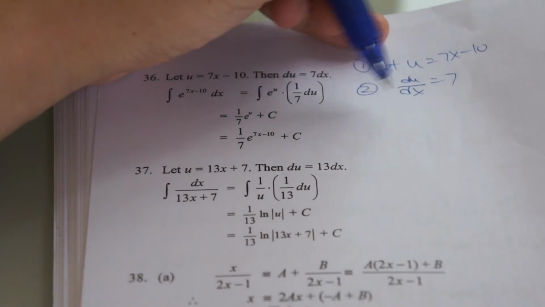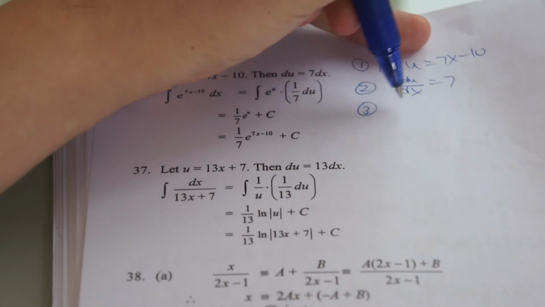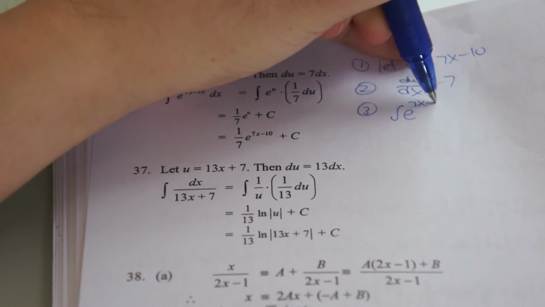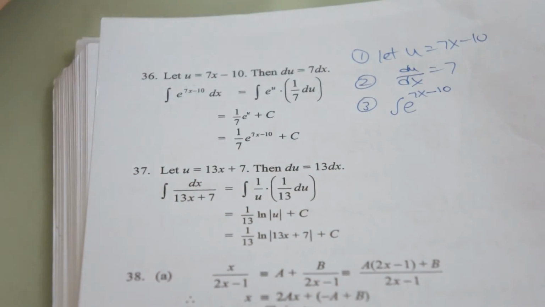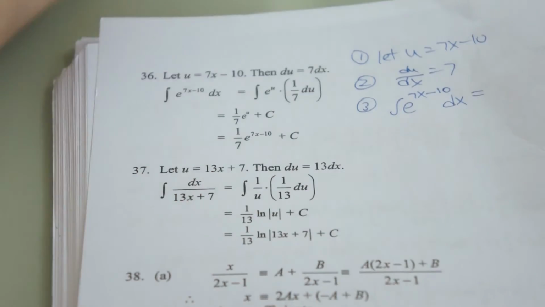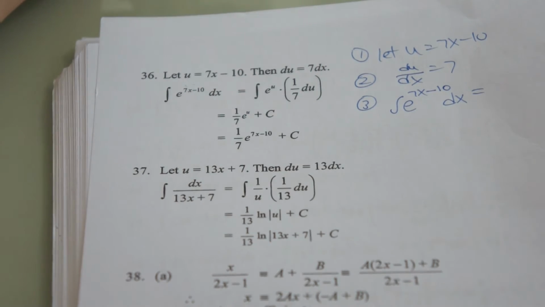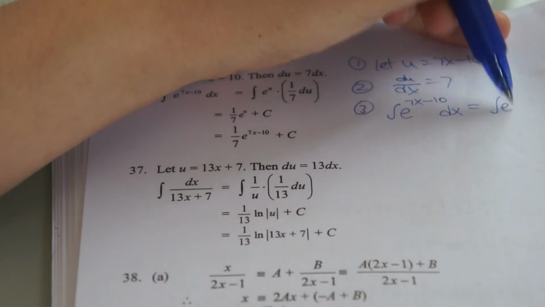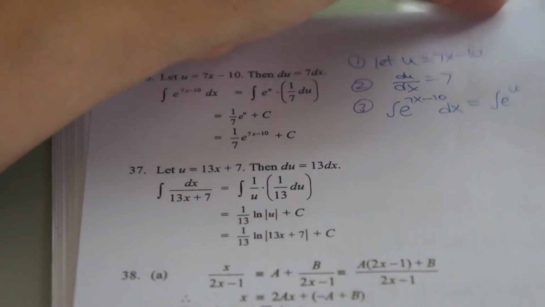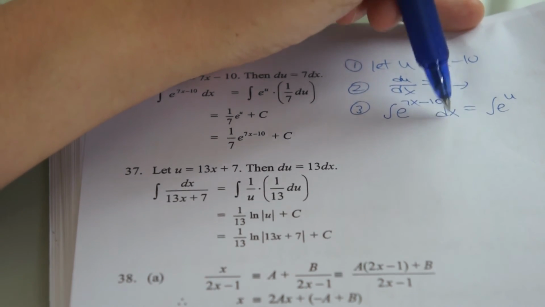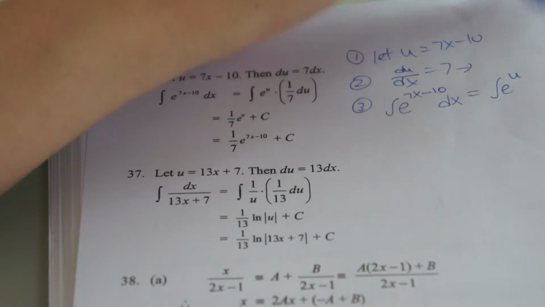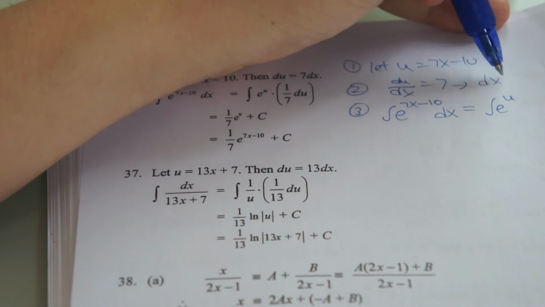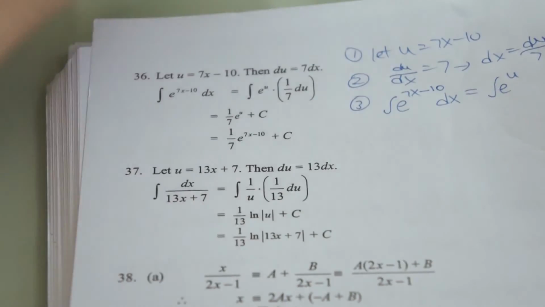The step number 3, integrate e to the power of 7x minus 10. That should become e to the power of u. And then for how to substitute dx, please refer to step number 2, where dx should be du divided by 7.